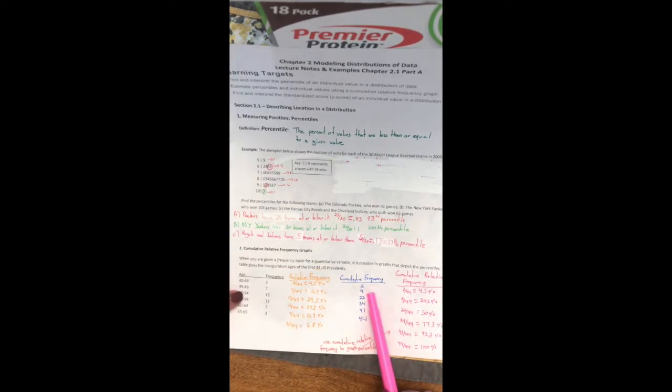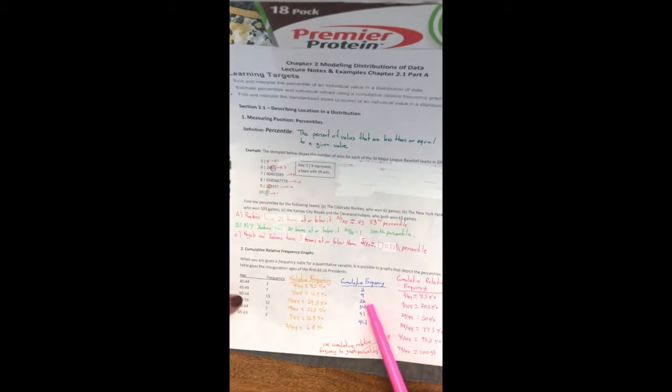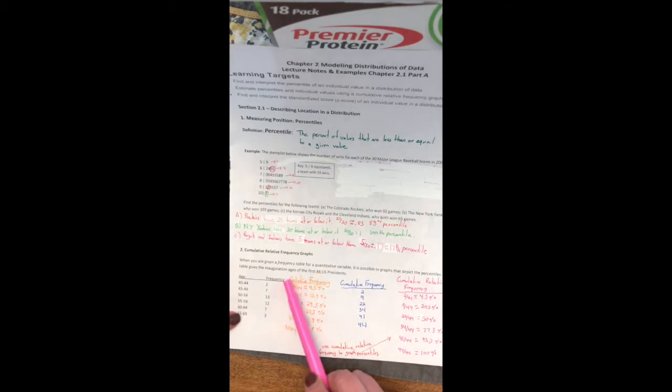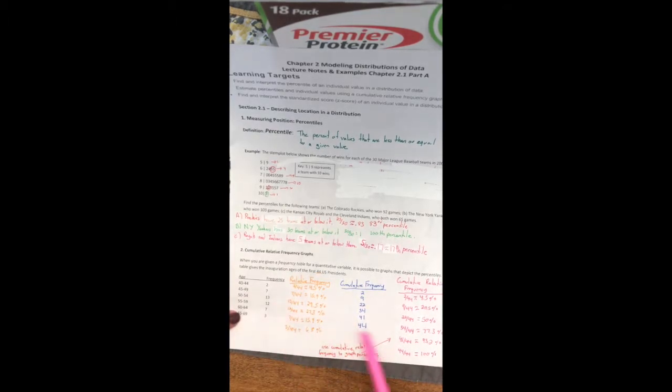From 40 to 54, if we add all of them up, it's going to be 22. From 40 to 59, we're going to add 12 to the 22, putting us at 34. And as we continue through, if we go all the way from ages 40 to 69, that would be all of the frequencies put together, which would give us 44.